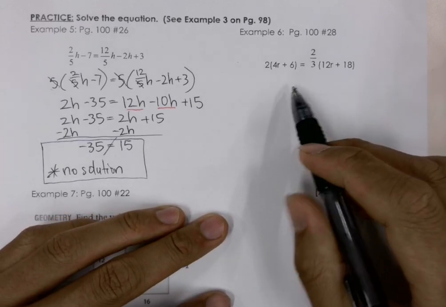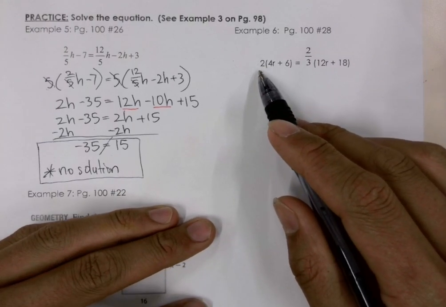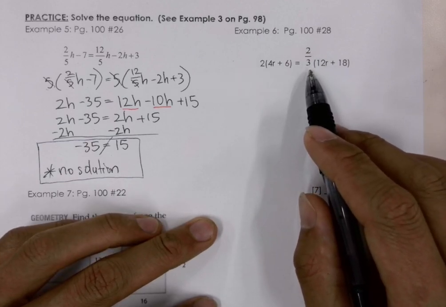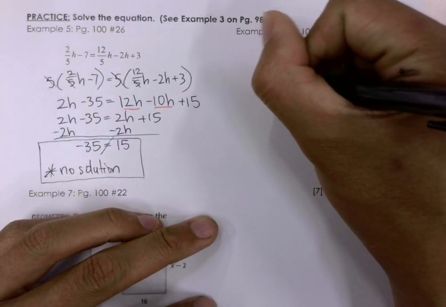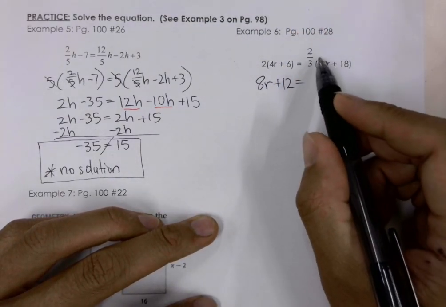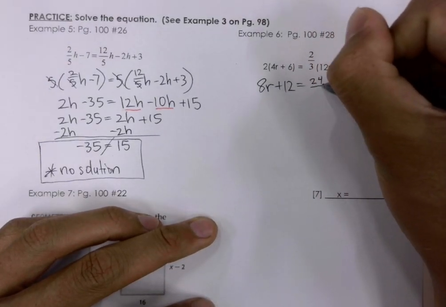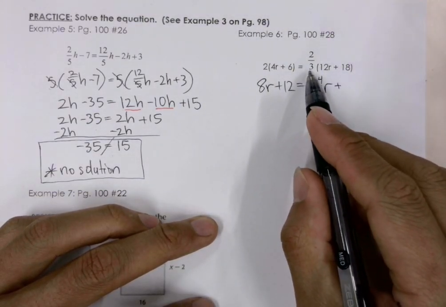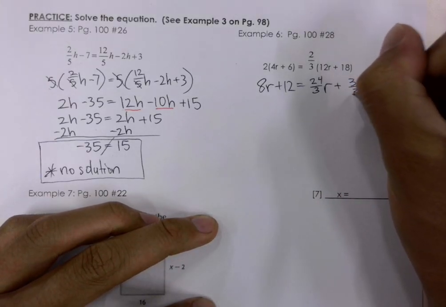Running with PEMDAS, we can go ahead and distribute out the 2 on the left side of the equal sign, and we can distribute out the 2 over 3 on the right side of the equal sign. So let's deal with those parentheses first. We'll get 8r plus 12 is equal to 2 over 3 times 12 is going to be equal to 24 over 3r plus 2 over 3 times 18 is going to be 36 over 3.